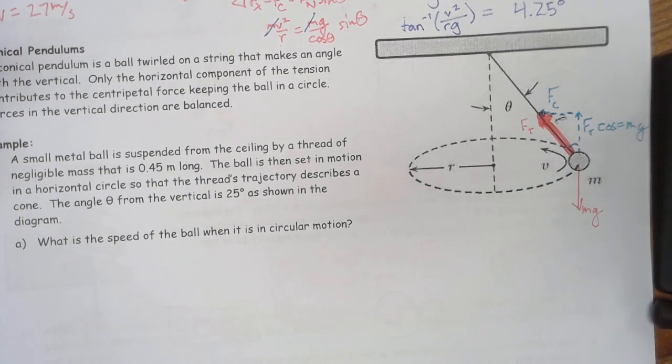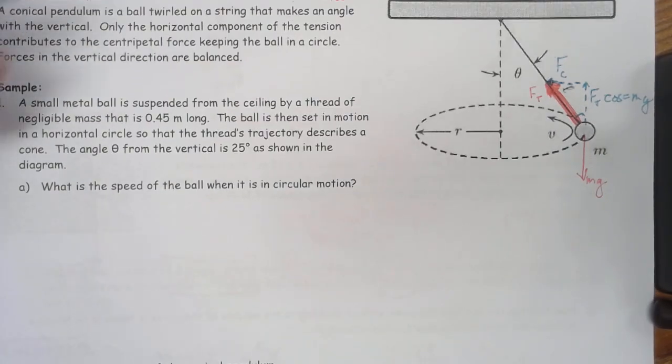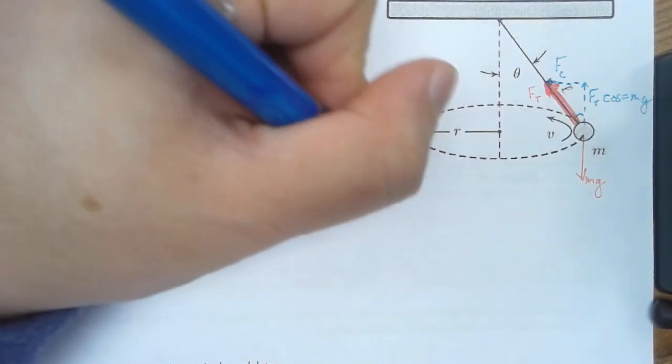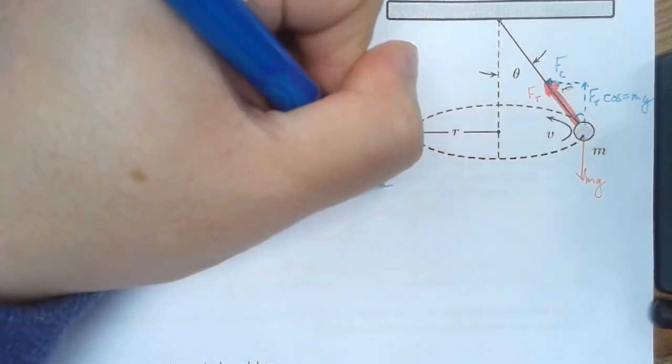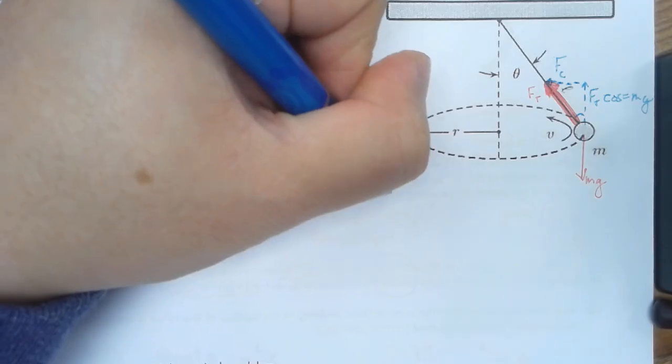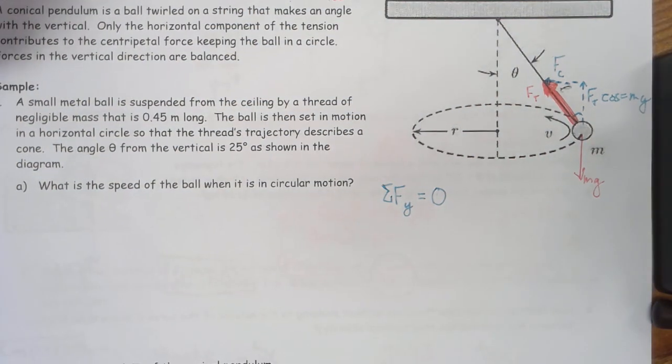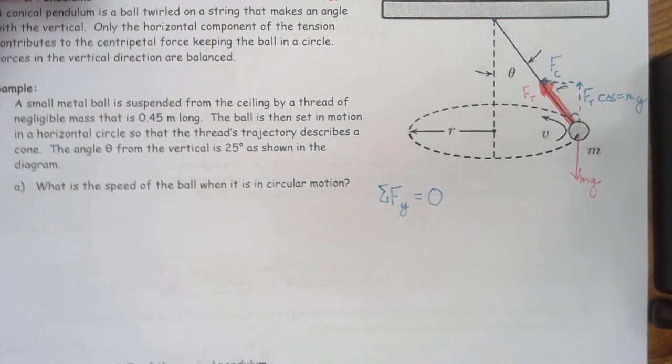So that's everything we need in our diagram, and then we're going to translate that into math terms. We said that Ft cosine theta equals mg, but where that really comes from is that the net force in the up and down direction is equal to 0, right? Not moving up, not moving down, not accelerating.